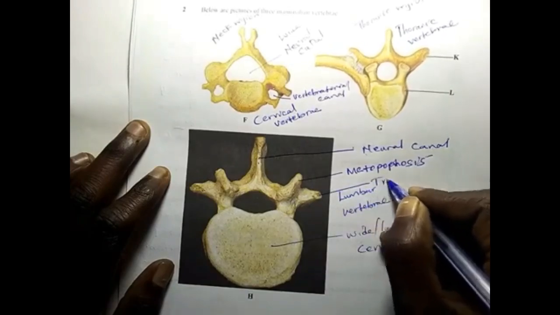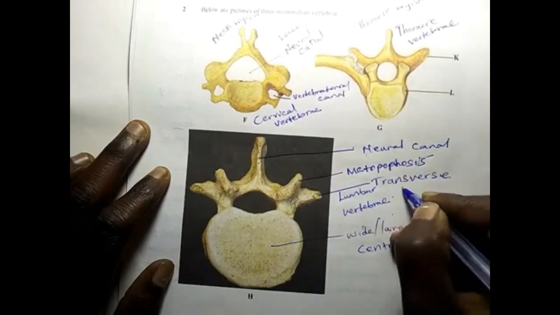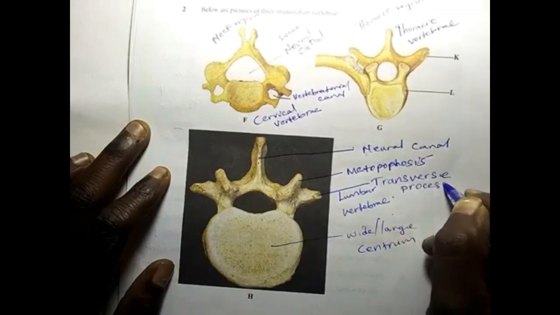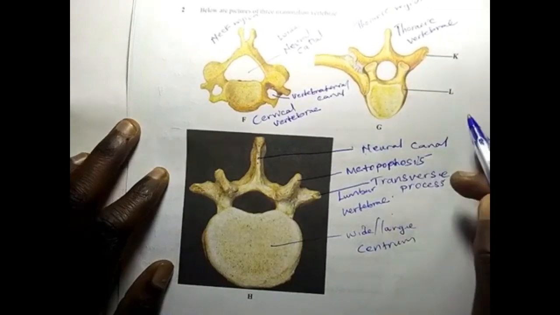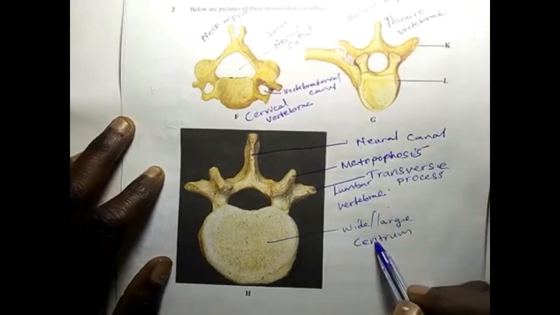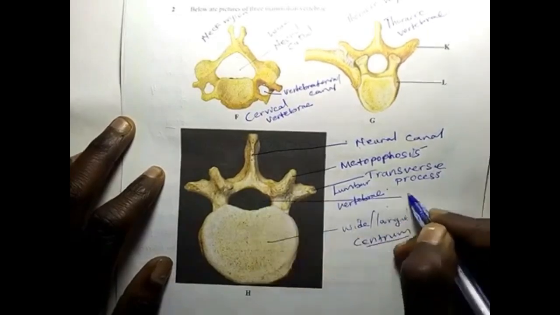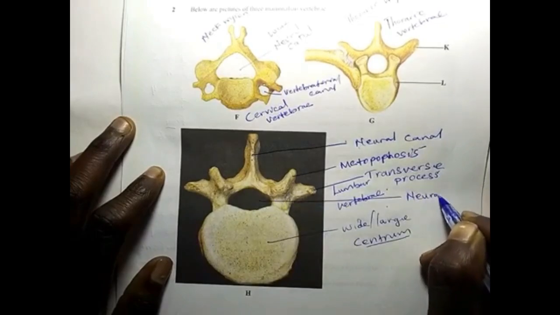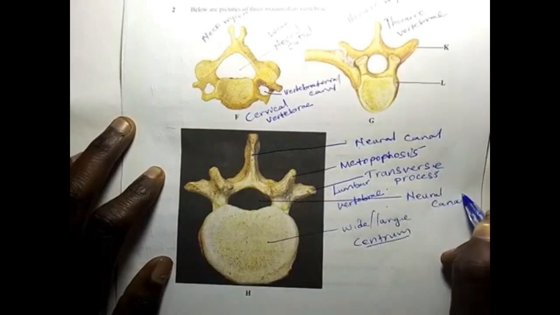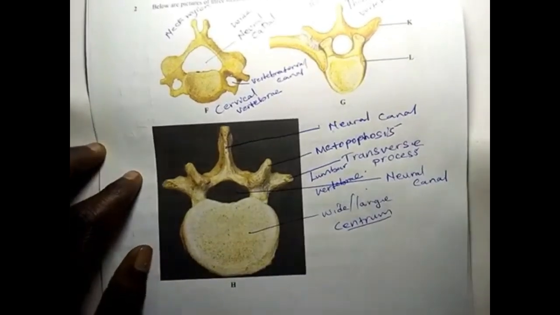This is transverse process. We have been told to label 5. This is first, second, third. Now we have labeled the fourth, which is the centrum. Now the fifth, neural spine. Now you get your 5 marks.